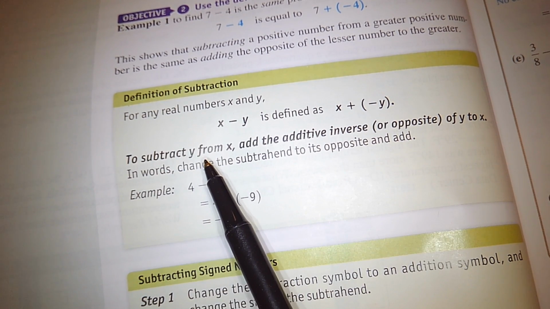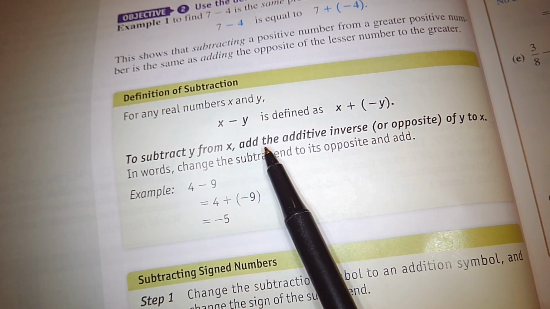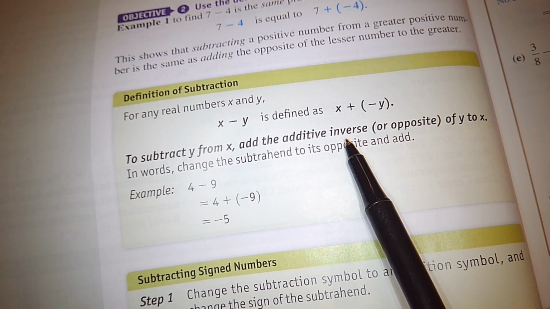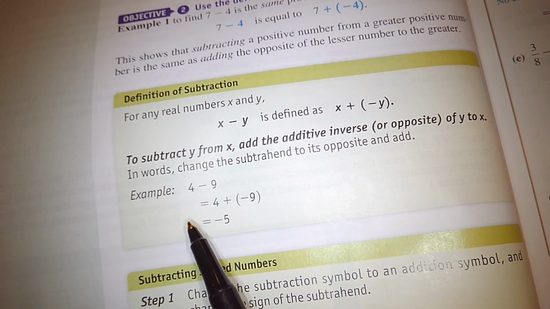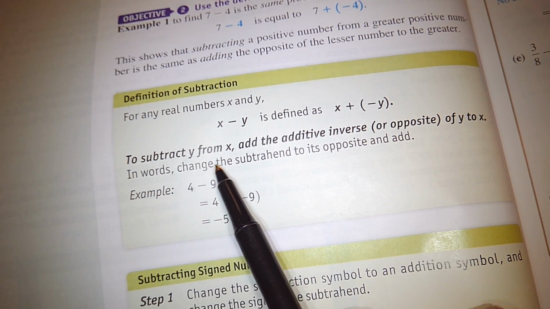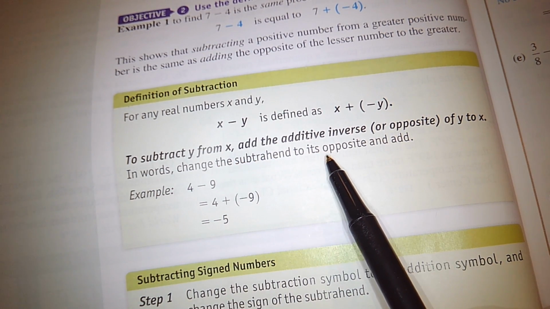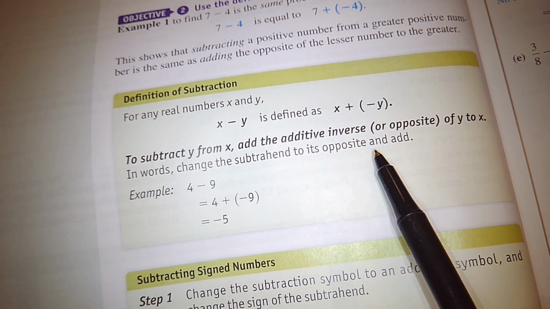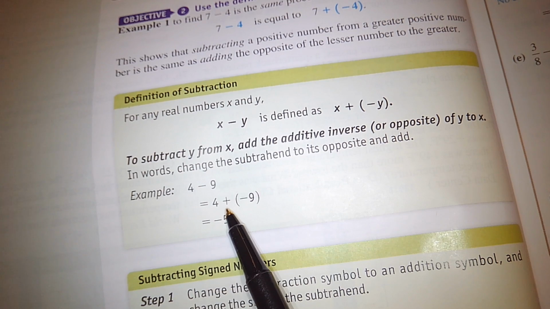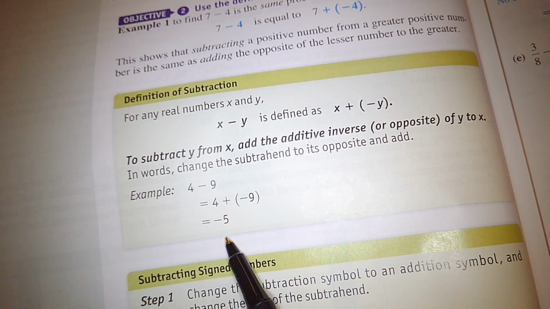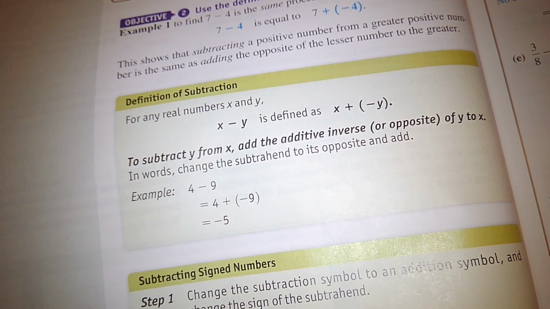To subtract y from x, add the additive inverse or opposite of y to x. In words, change the subtrahend to its opposite and add. Example: 4 minus 9, 4 plus negative 9 equals negative 5. Very good. You did a good job.